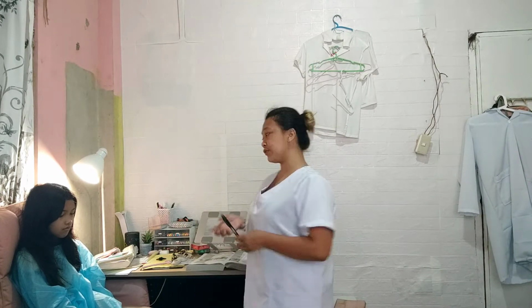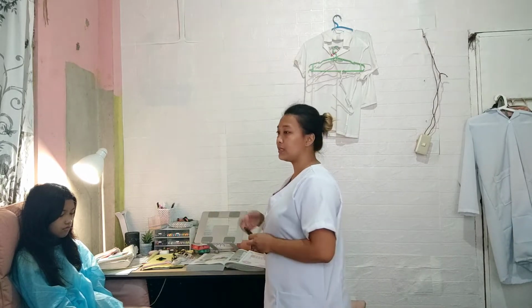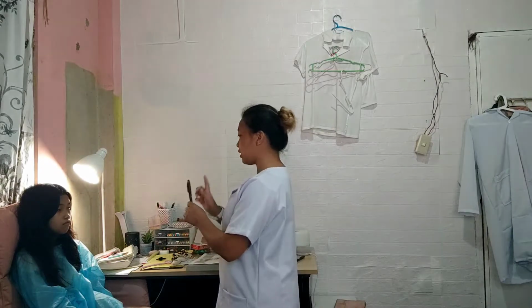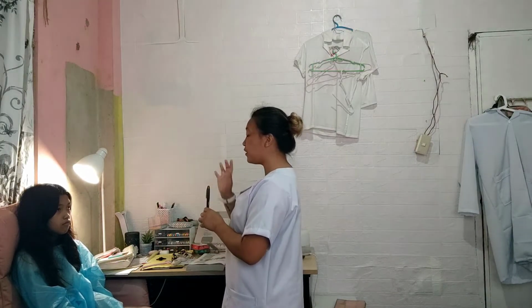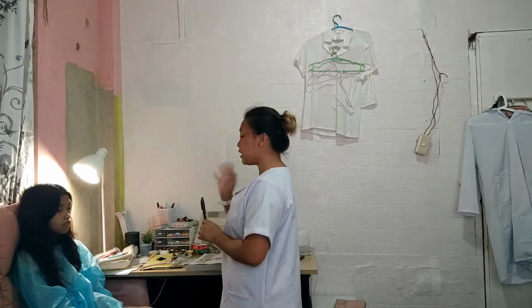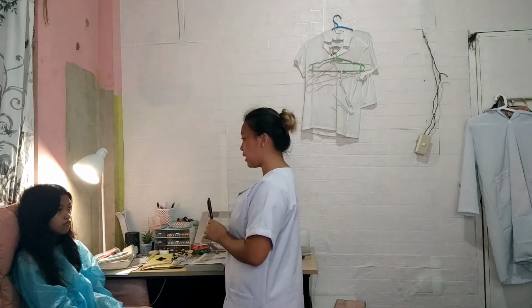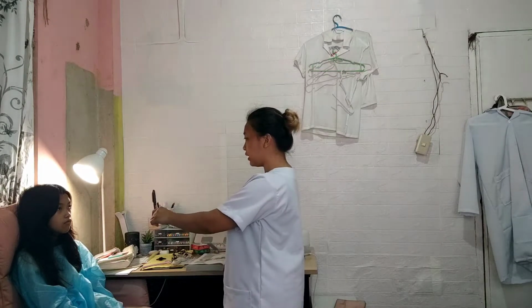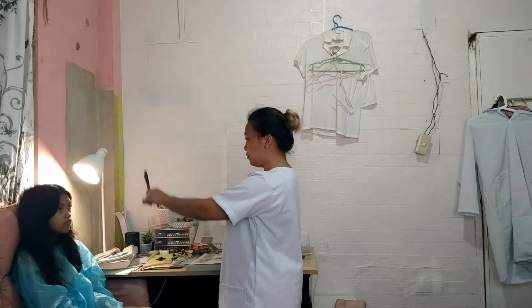cardinal fields of gaze test by asking the client to focus on the object that I'm holding as I move it to different directions. And we will be observing the movement of the eyes. Now, ma'am, I need you to focus on this object as I move it in different directions. And I'll just be checking the eye movement, okay? Alright, can you look at it? Okay, now.